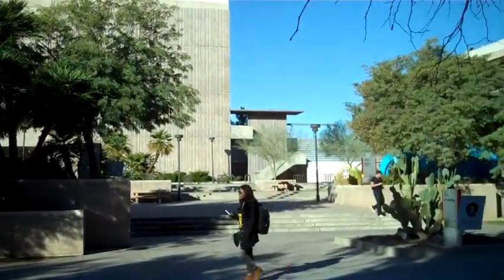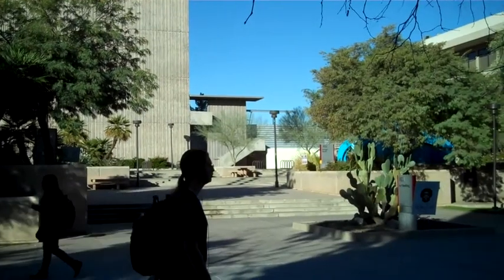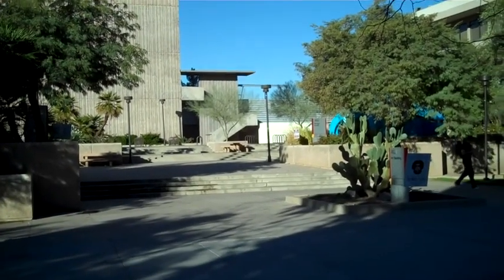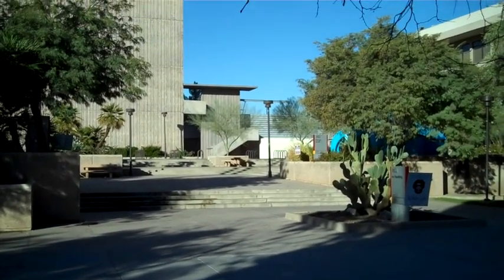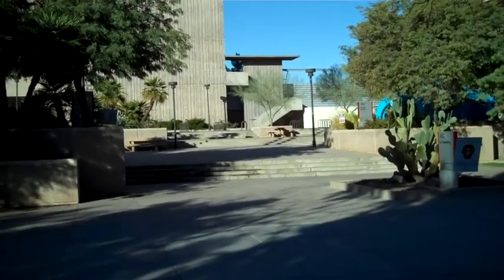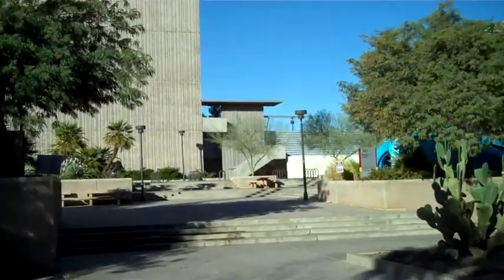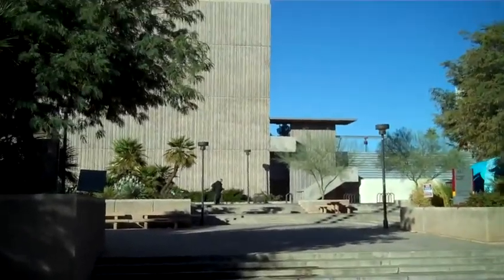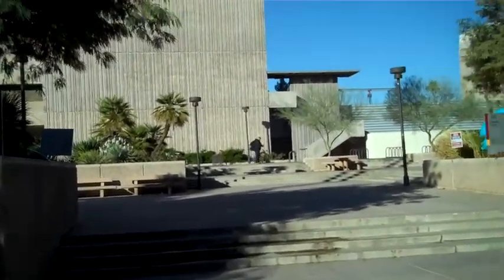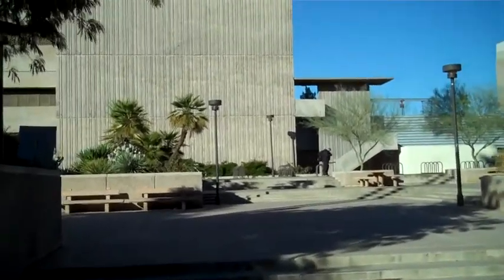There's a courtyard area out front of Neeb Hall, and I believe this is also going to be part of the digital culture corridor. We have interactive displays, performances, etc. So I'm going to start walking towards Neeb Hall. I'll be going up these steps and you'll see Neeb right over to my left.